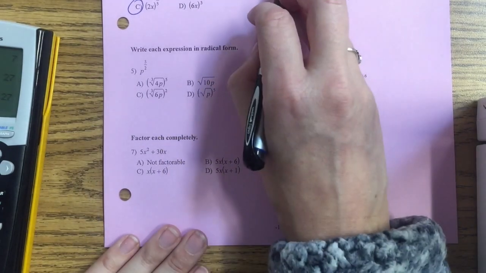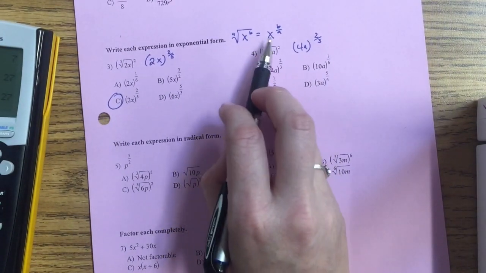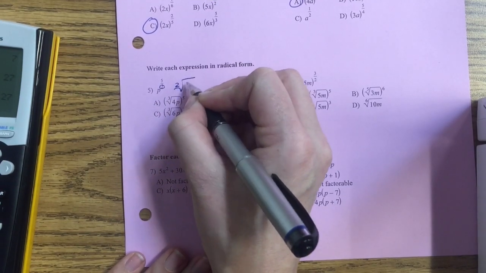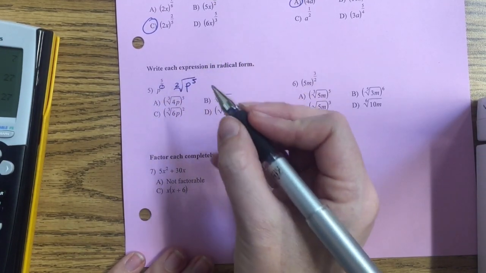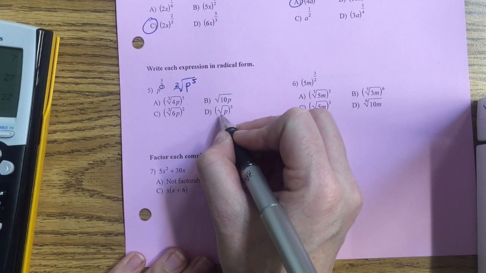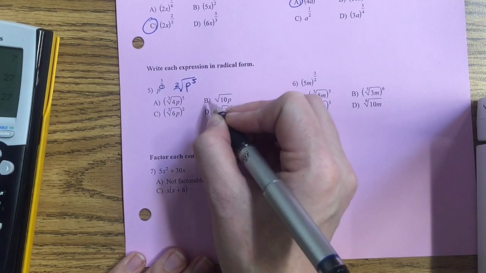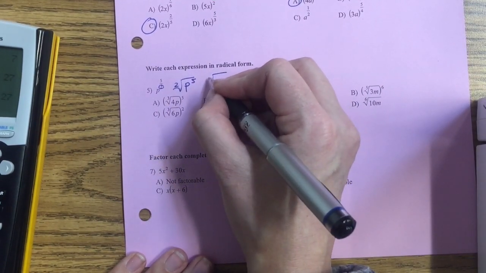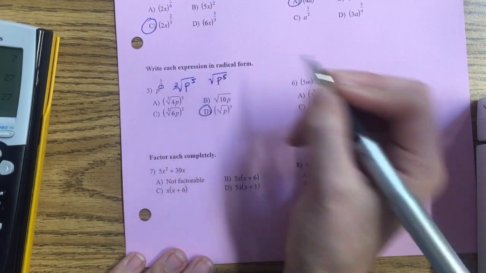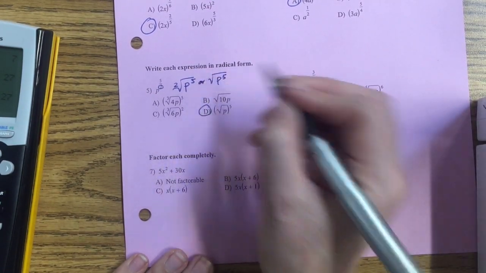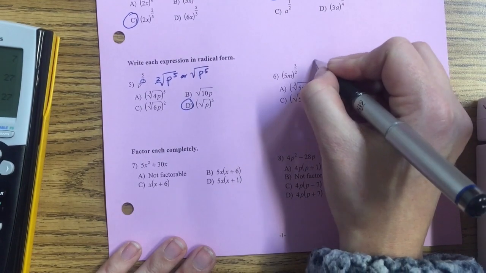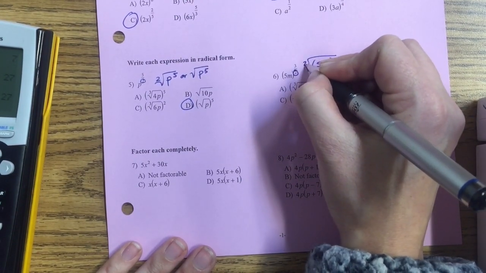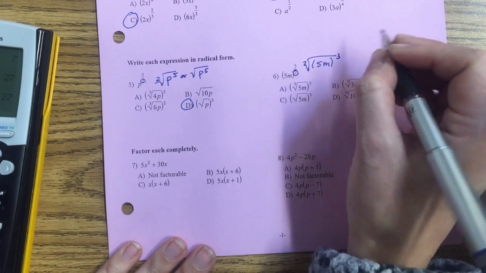Rewrite in radical form, so I'm just going to go backwards from that formula. I take the 2 and I put it on the root, p to the 5th. So p to the power of 5, that's the only one that matches. And the 2, I do not have to write a 2 on the root. On this example, I have 5m. On the root, I will have a 2, or I can leave it blank with the power of 3.